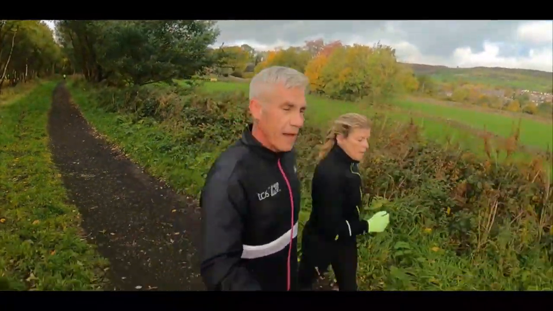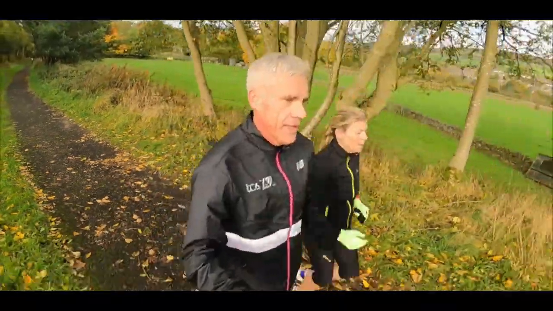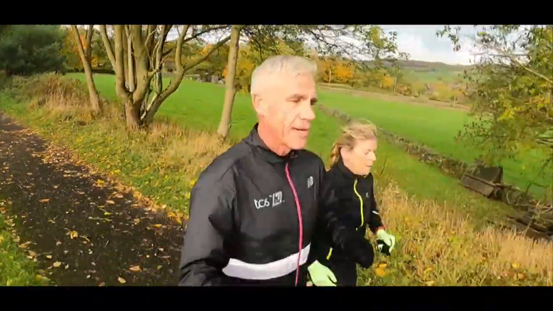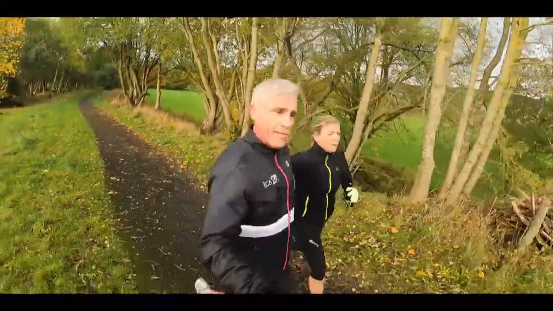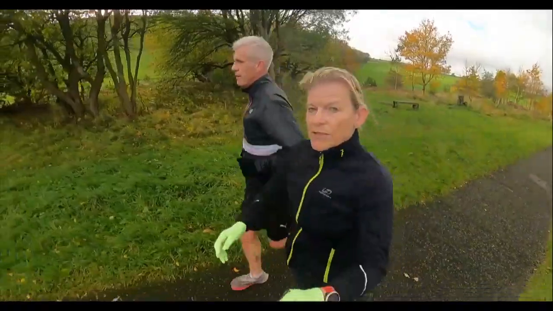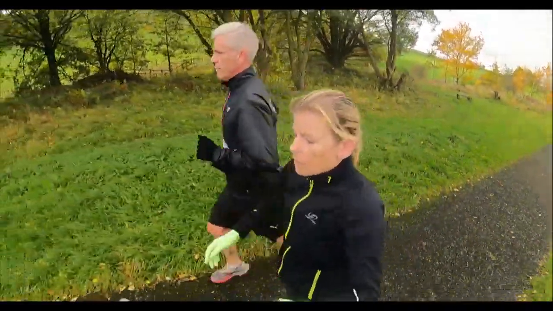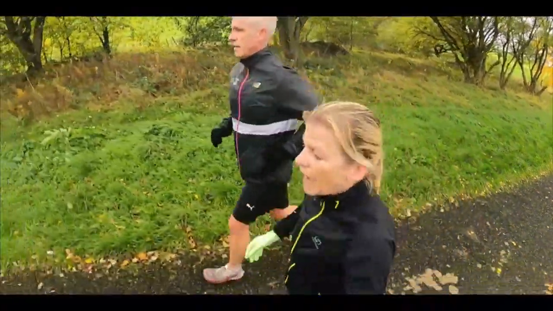The stress of airports, waiting around, having flights cancelled, and so on, can all lead to unnecessary drain on your reserves in those crucial 48 hours before the marathon. Also, when you get to the city or town you're staying in, you'll obviously be staying overnight. Now, you may be staying in a hotel.